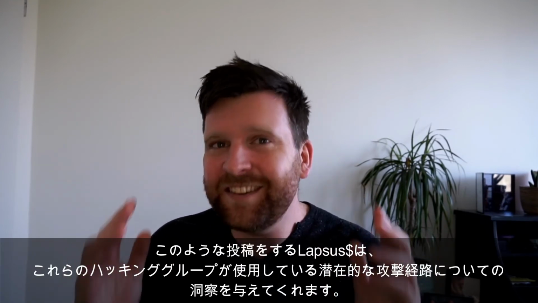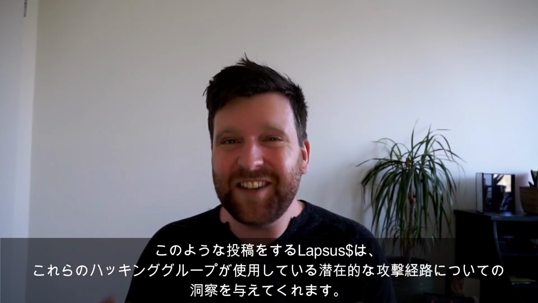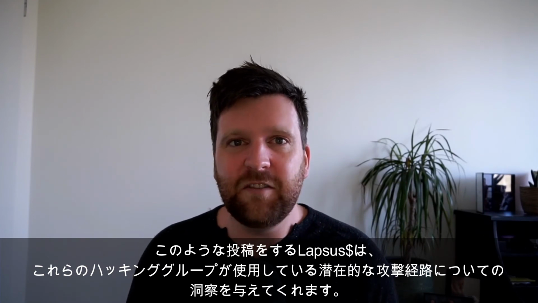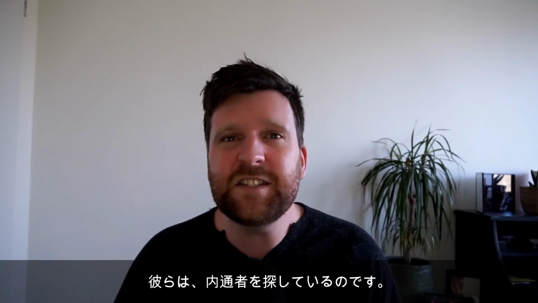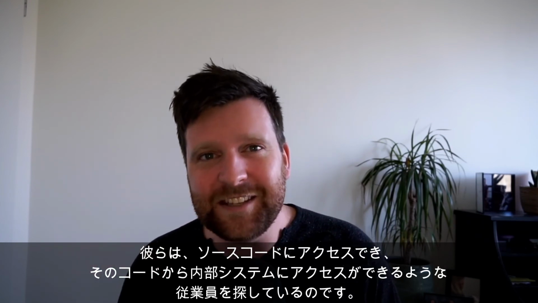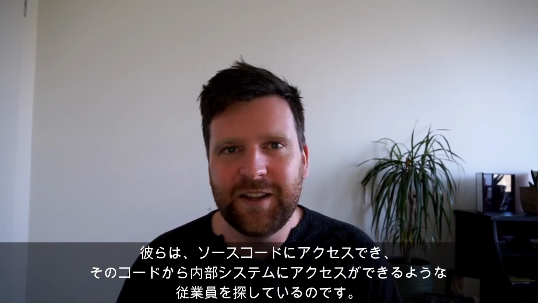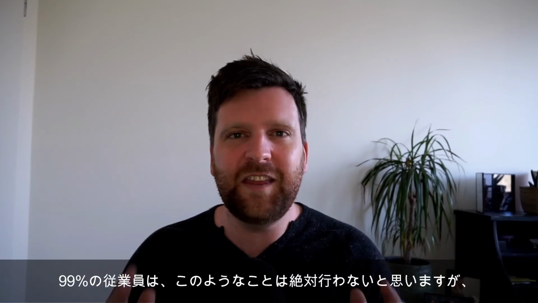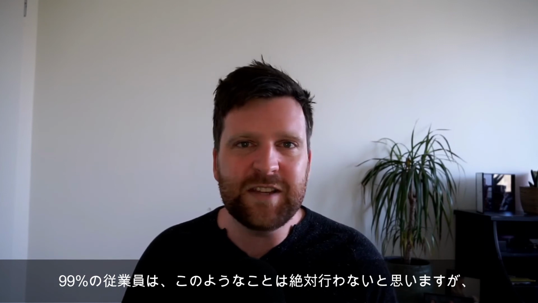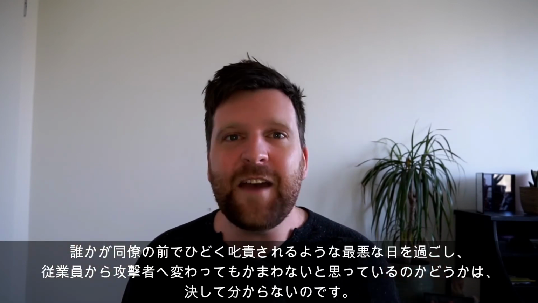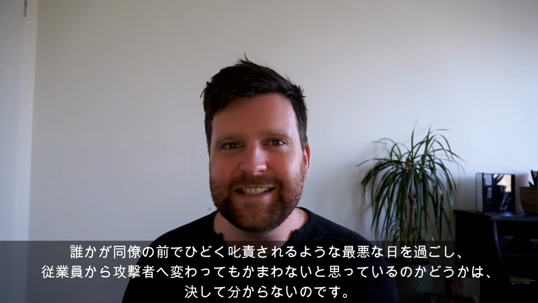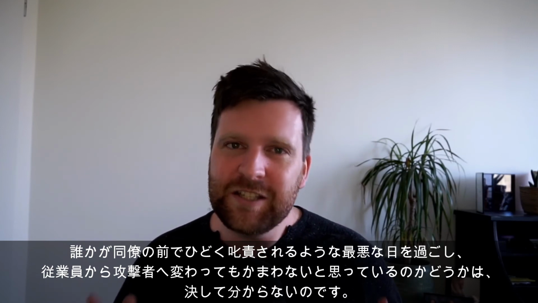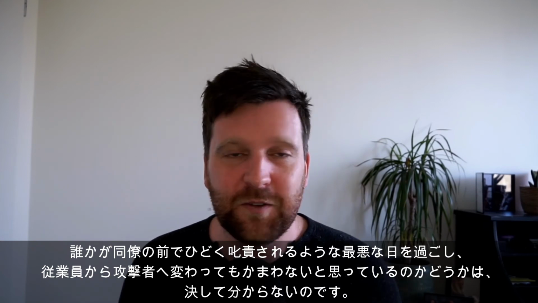Now, Lapsus sending out this kind of tweet actually gives us an insight into potential attack paths that these hacking groups are using. They're looking for insiders, employees that have access to the source code, that have access to internal systems, to come on side with them. Now, while I think that 99% of employees would never do this, well, you never know who's having a bad day, who was just berated in front of their colleagues and maybe willing to change sides to the attackers.